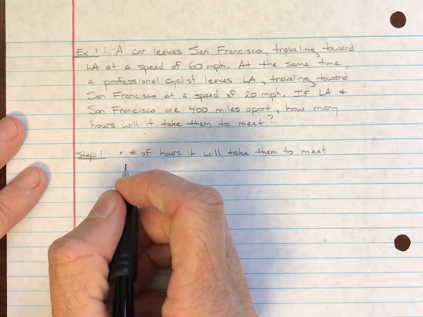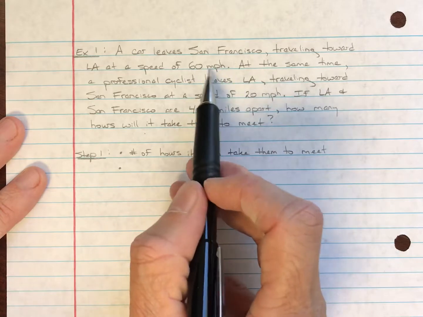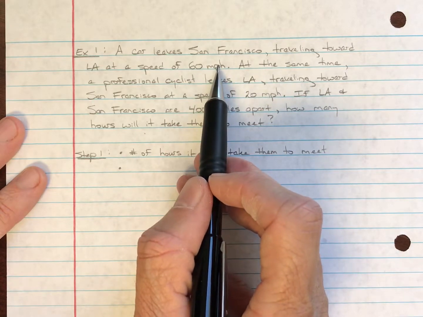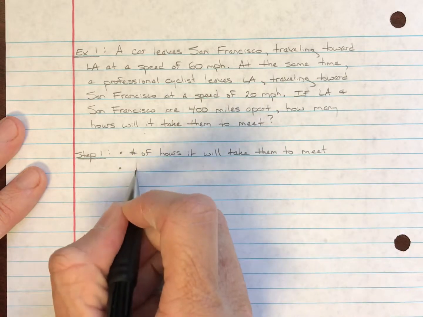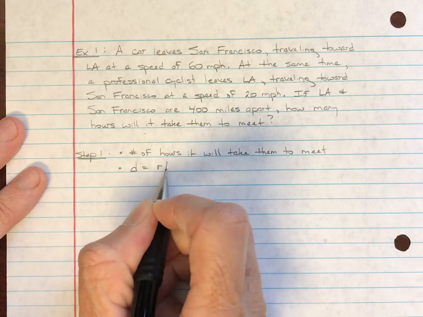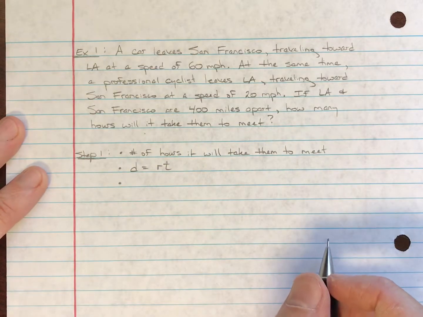Okay, what else do we want to do? We want to identify formulas. Well, this is a uniform motion problem. We're going at 60 miles per hour for the car, the cyclist at 20 miles per hour. So this is uniform motion: distance equals rate times time. And let's take a stab at this.